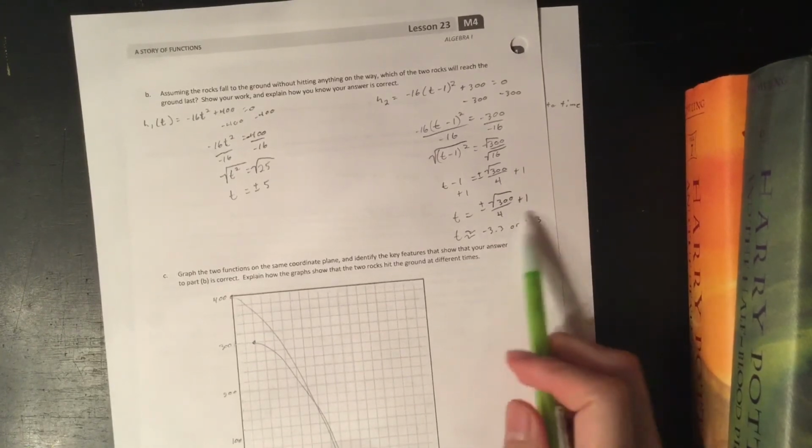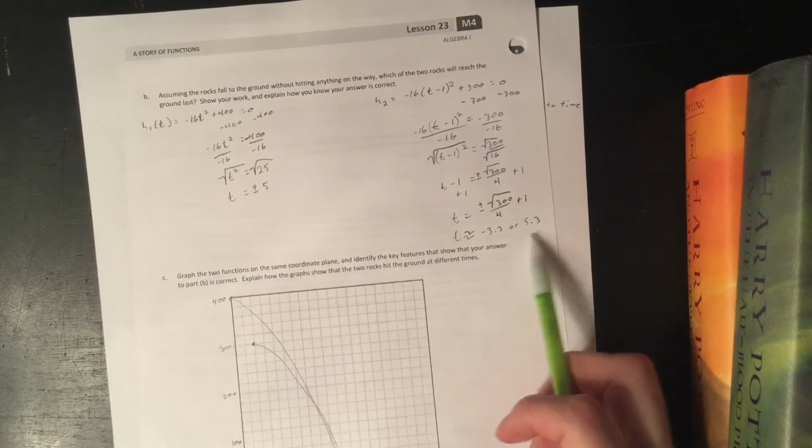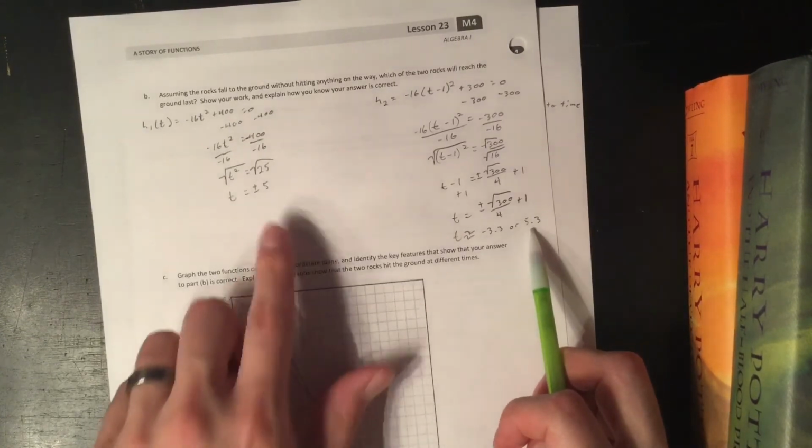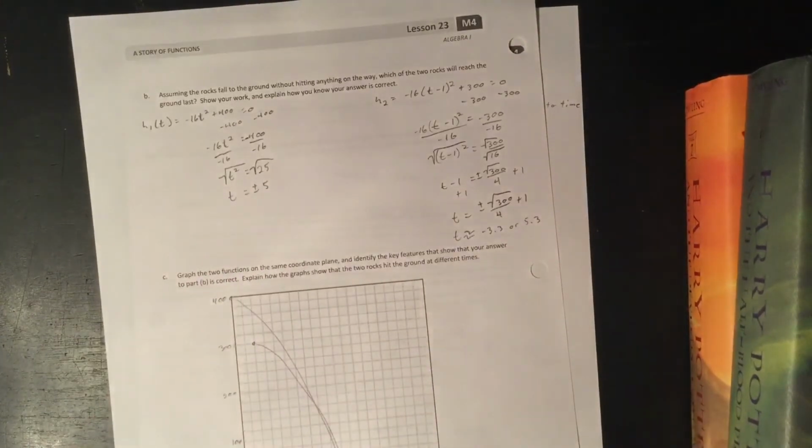So again, we only look at the positive value here. We're not going to look at the negative because he's not throwing it backwards in time. So we have 5.3 seconds and 5 seconds. So which one took longer? It's actually the person who dropped it 100 feet closer to the ground. By waiting that extra second, it ends up making it that much longer.